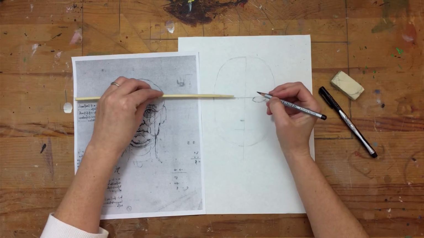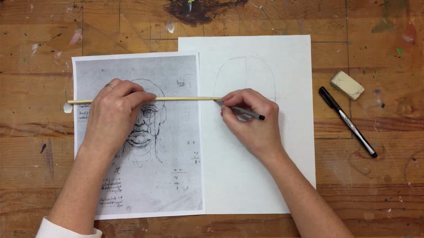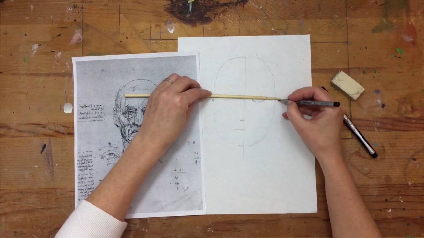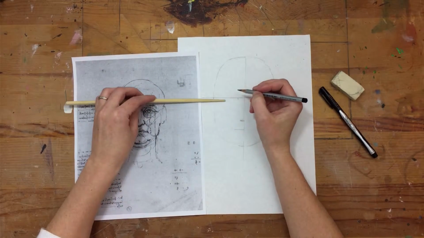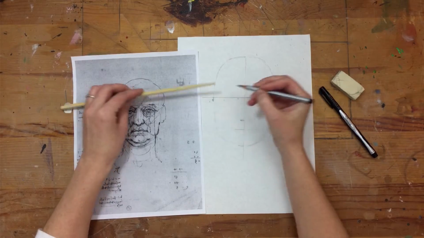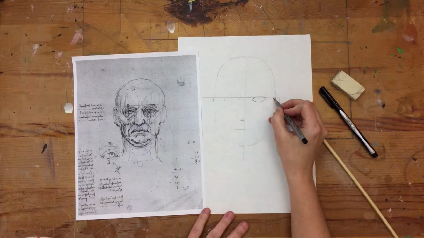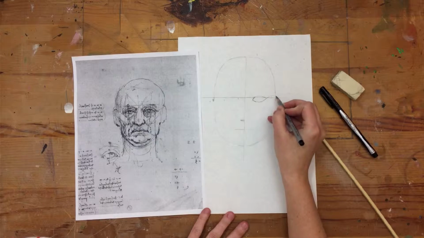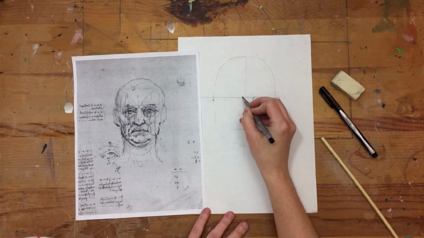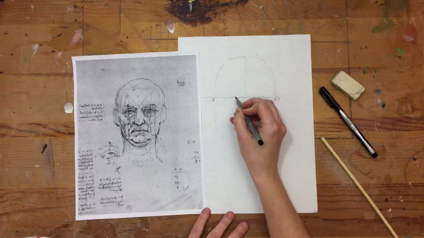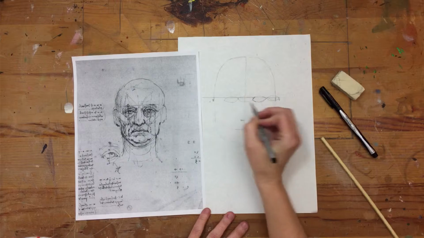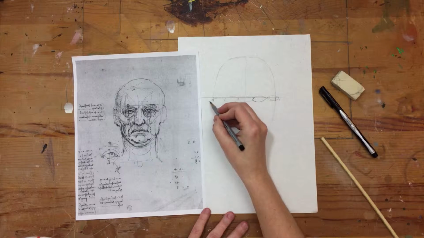We take that same measurement, and usually it comes all the way over here. Now, what that means is that the face is actually 5 eyeballs wide. Eyeballs right there. So 1, 2, 3, 4, 5.